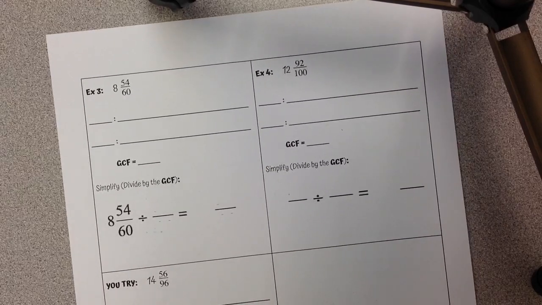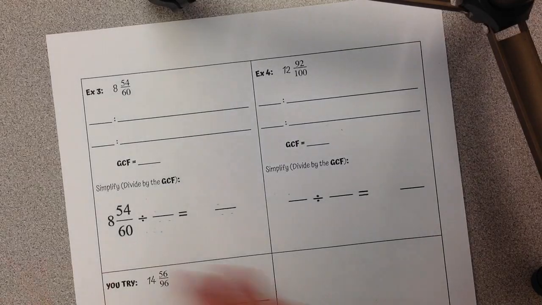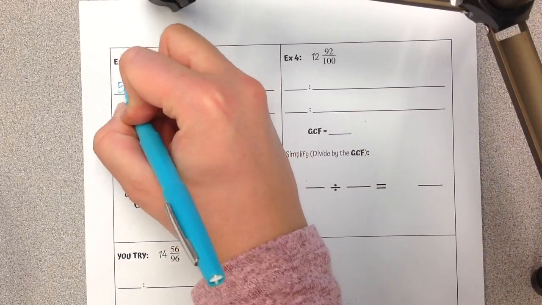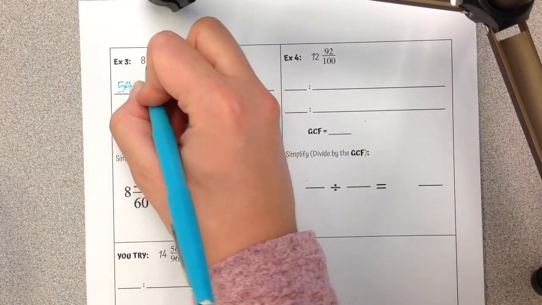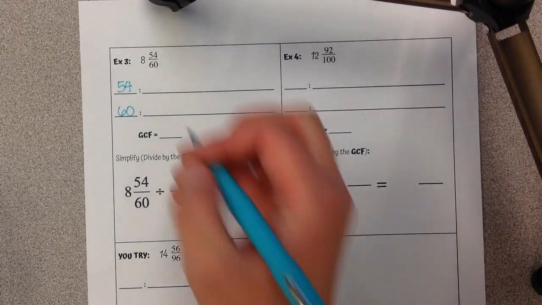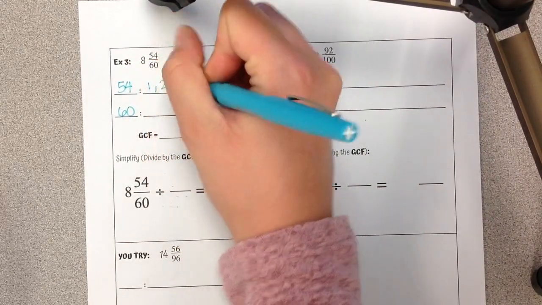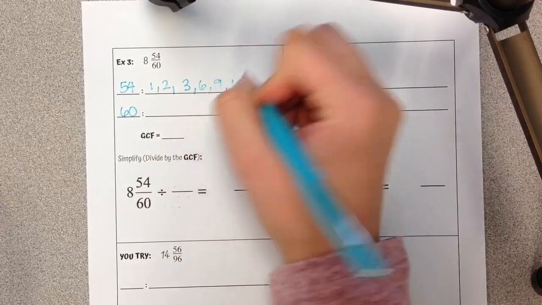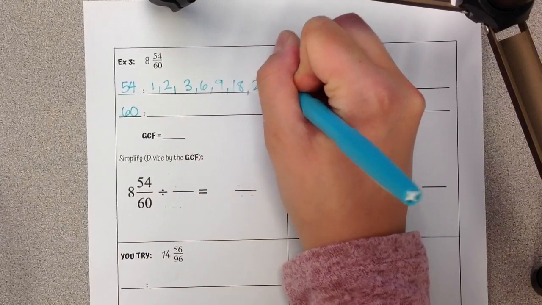Example 3. So now I have some mixed numbers in here. When I have mixed numbers, I do not have to do anything with the whole number part. My steps for finding the greatest common factor and simplifying the fraction stay the same. So I'm only looking for the GCF of the numerator and the denominator. Okay, so I'm looking at 54 and 60. I'm going to ignore that whole number part for now. Okay, so for 54, I have 1, 2, 3, 6, 9, 18, 27, and 54.